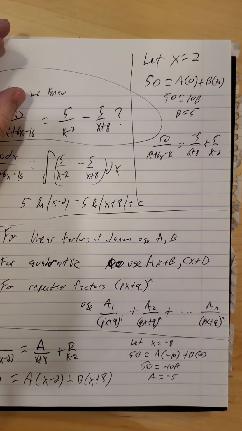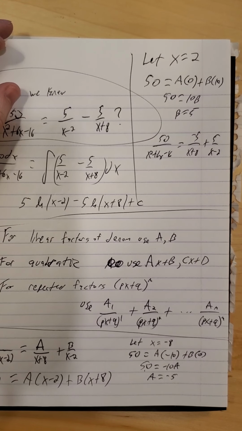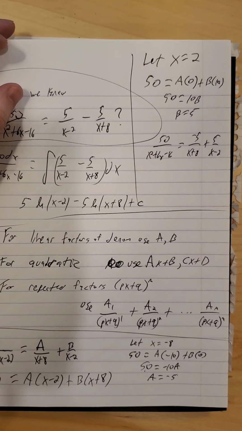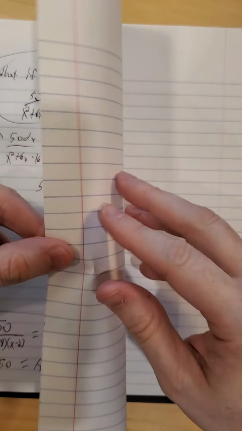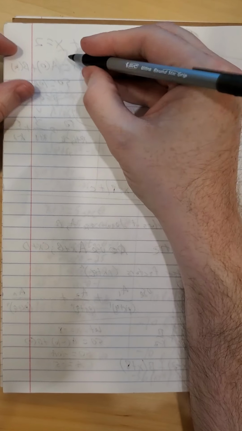Much, much faster and easier to integrate that. All right, so we'll put that to use in a few others. So we turn the long, complicated problems into a little bit easier to manage problems.